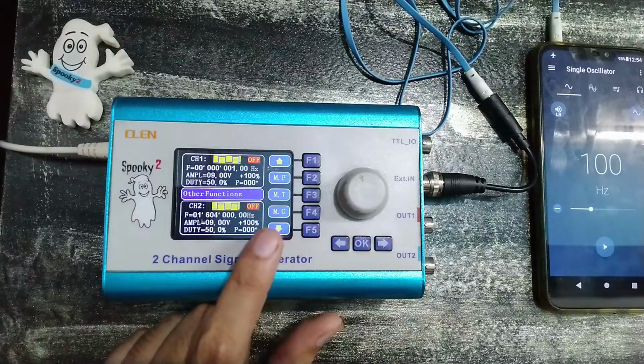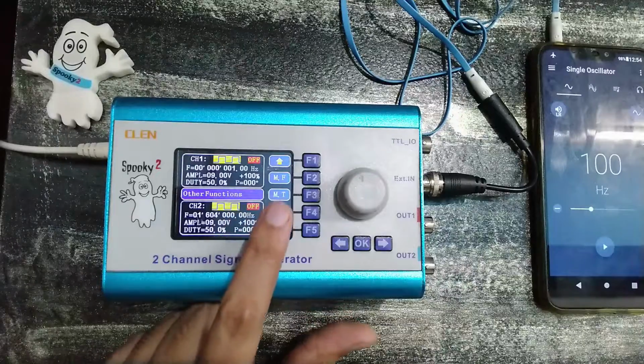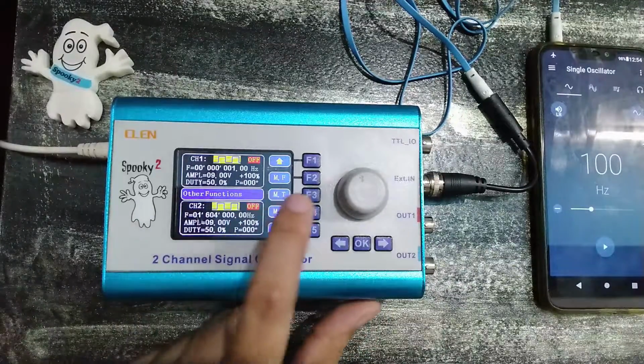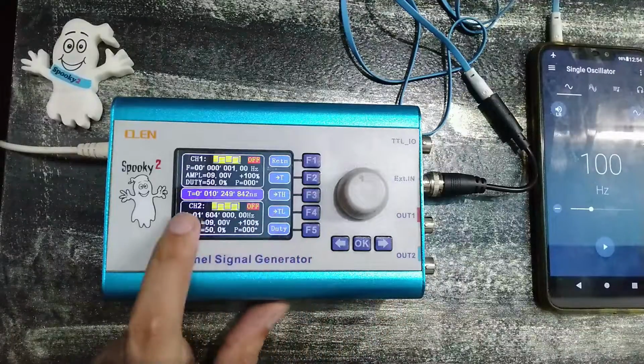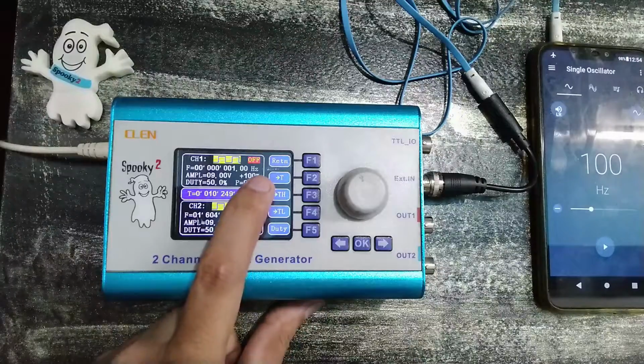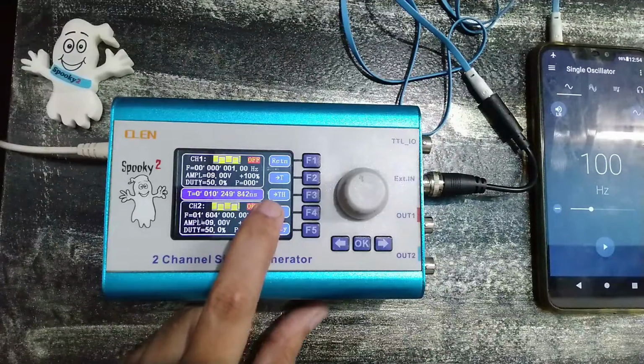Now another thing you can do here is you can measure the time period also. You can measure the time period too, exactly in the same fashion. So this is the time period, this is the T high. What is T high?